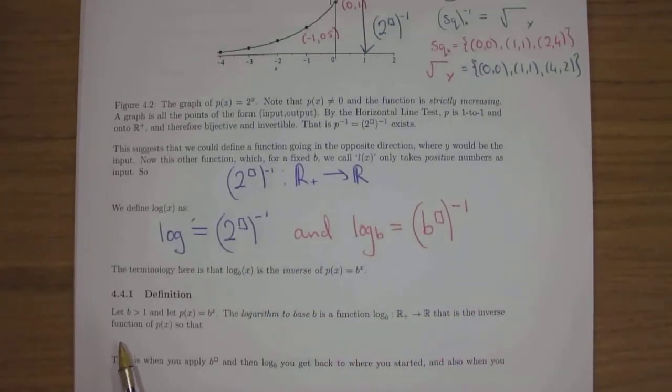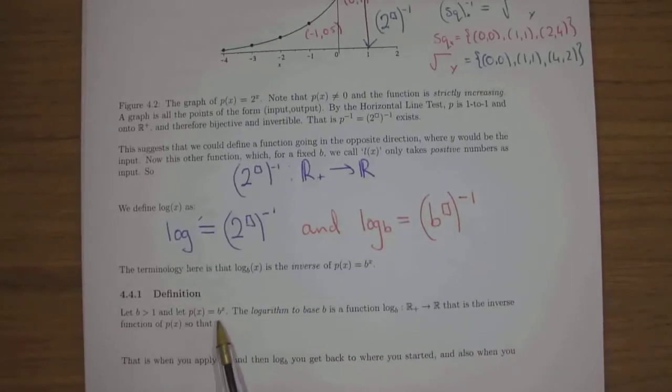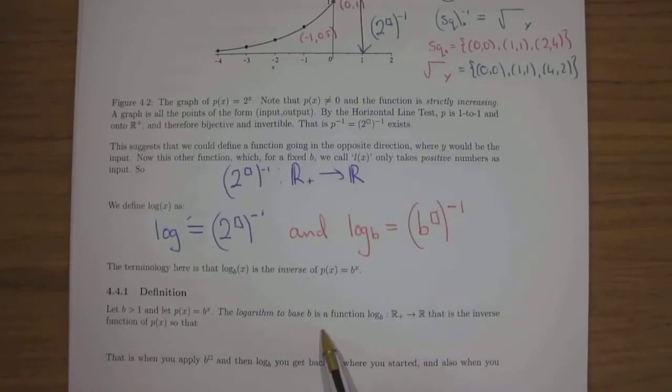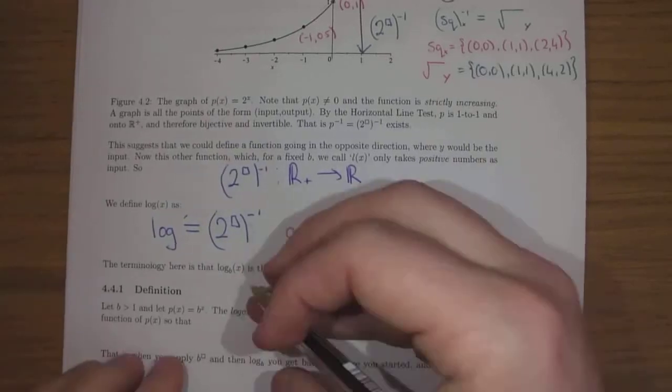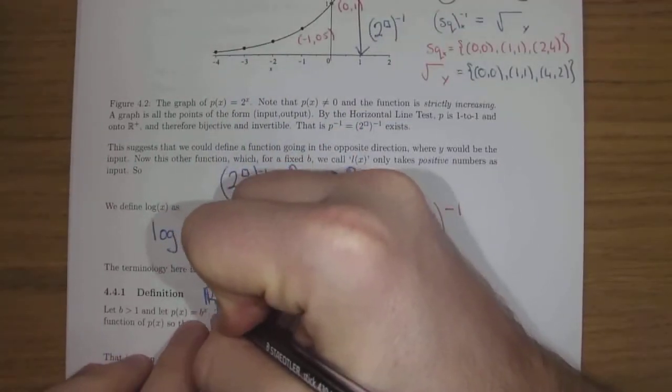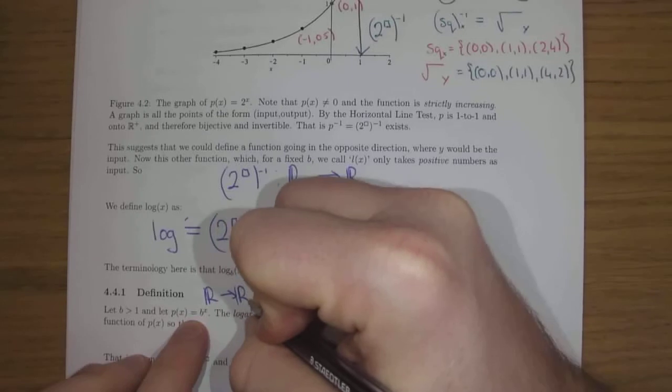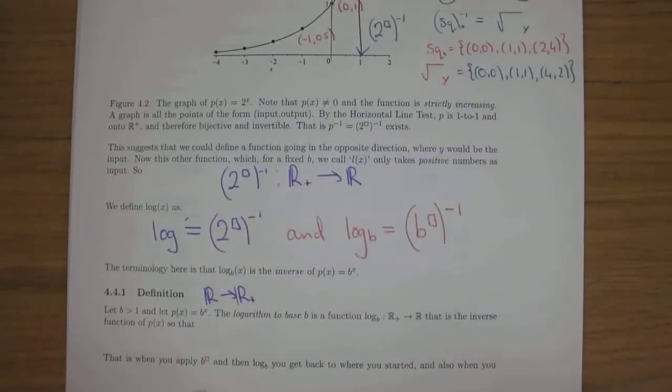Right. So let b be bigger than 1 and p of x be the b to the power function. The logarithm base b is a function going, now p here goes from real numbers to positive reals, so its inverse goes back the other way. That is the inverse of p of x.